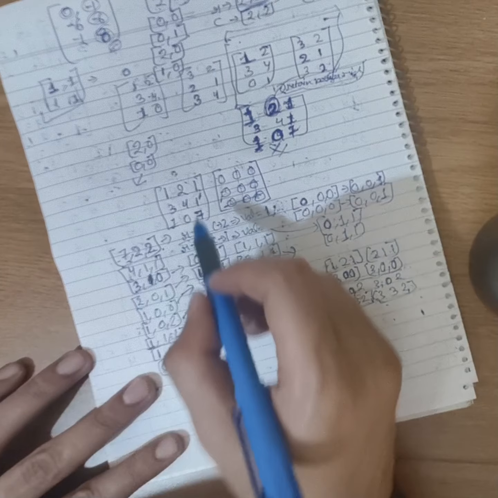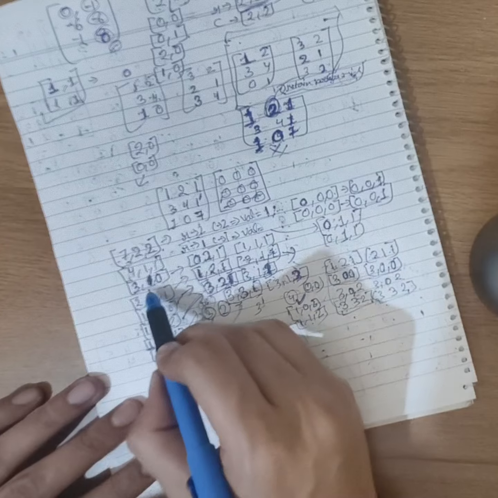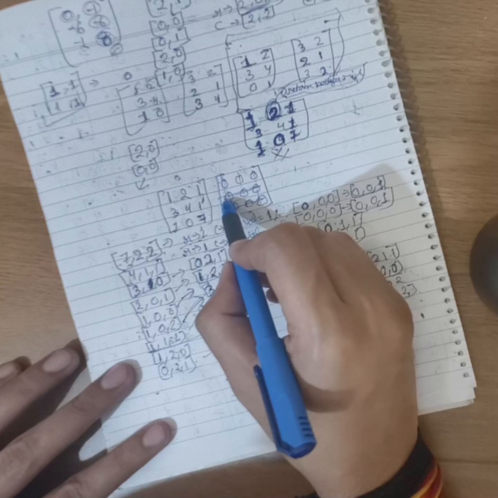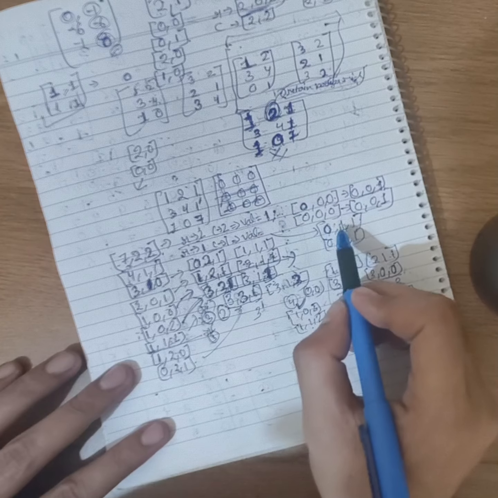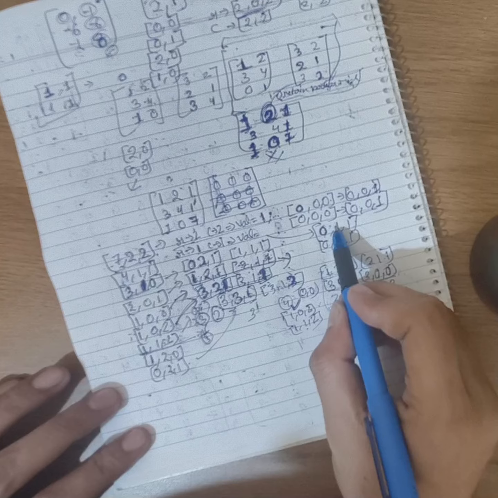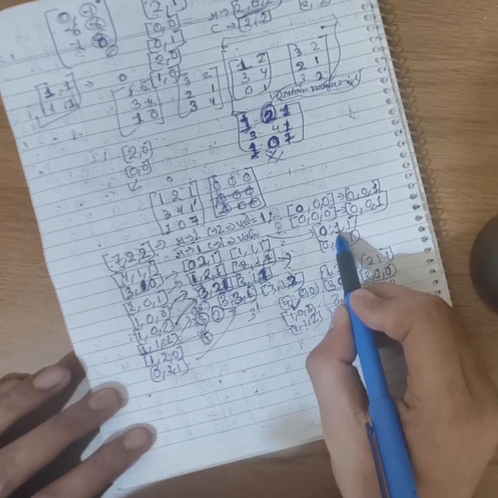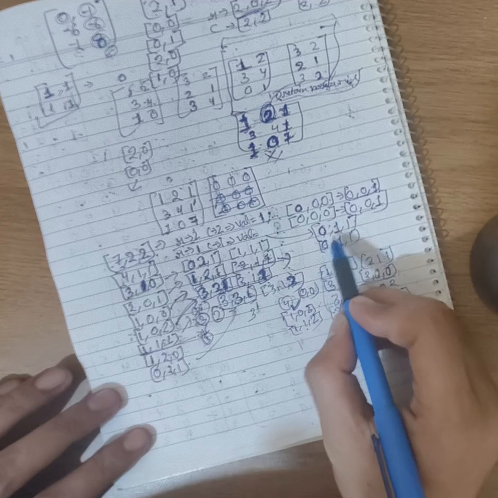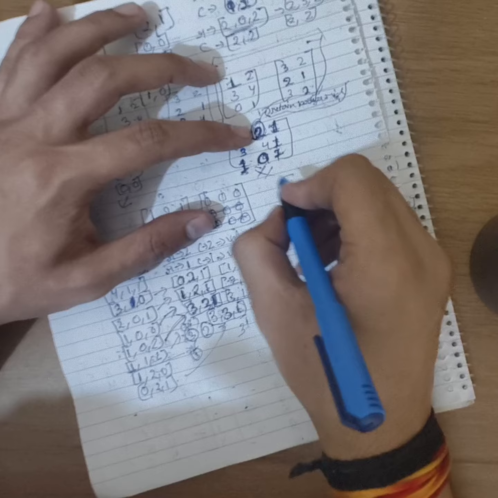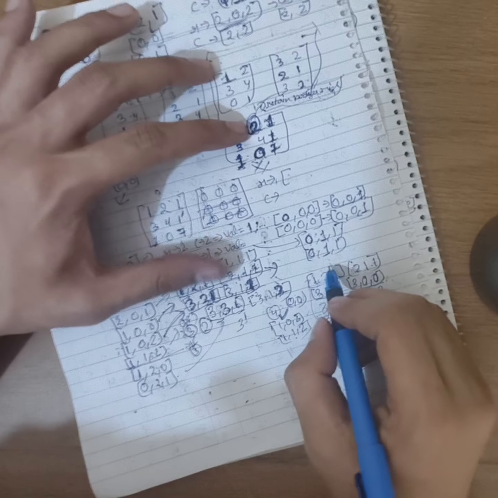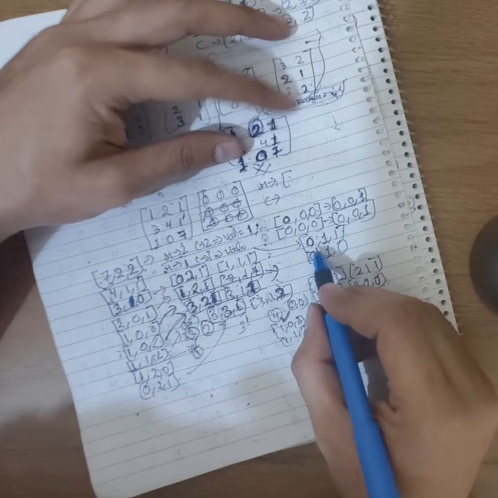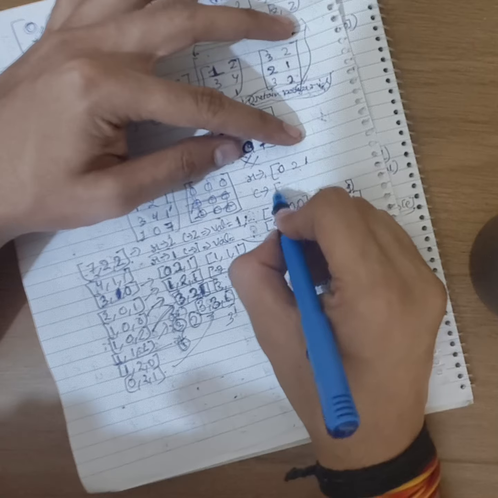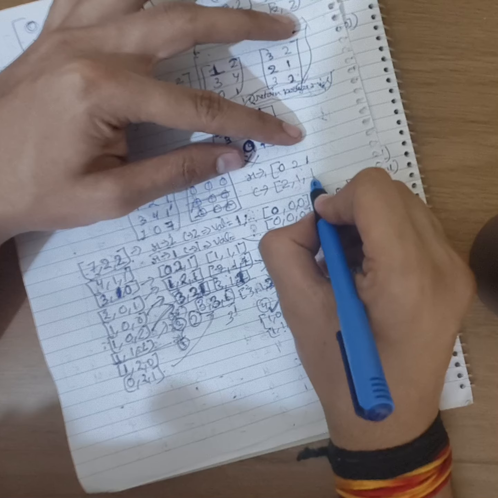Correct? Now 3 1 0, so this is 1 and 0, the 1st row and 0th column. Row is 1. If row is 1, what is the maximum? Row is 1, maximum is 1, and 0 is the column. This 1 0 max is 1, and 1 plus 1 will be 2. So again we will initialize row and column. In the 1 row we will update 0 to 1, and the column will get updated with 2, 1 comma 1.